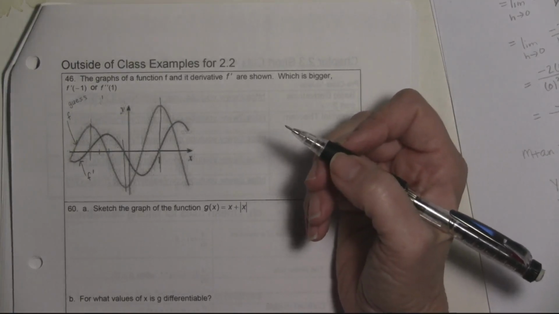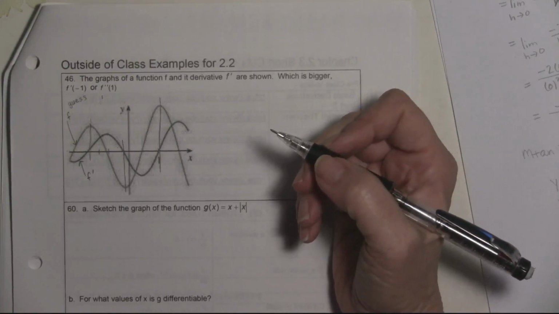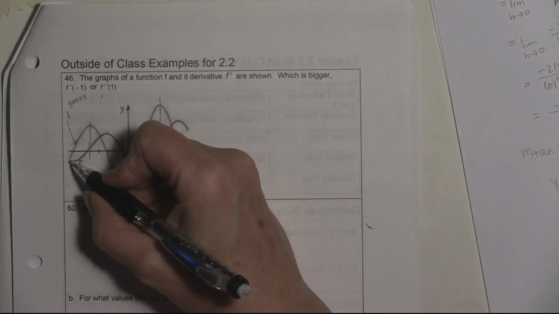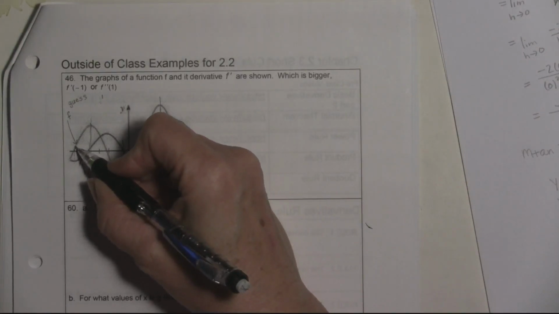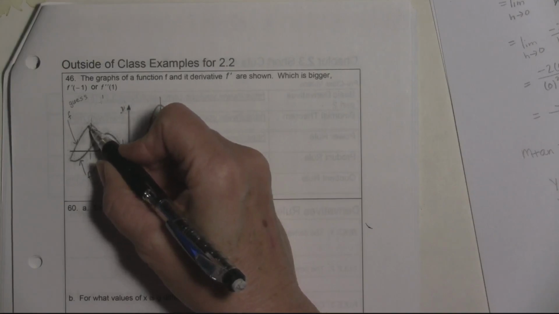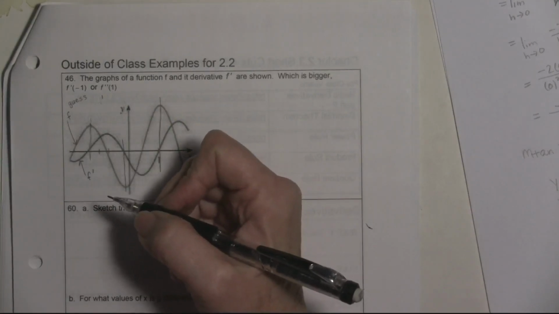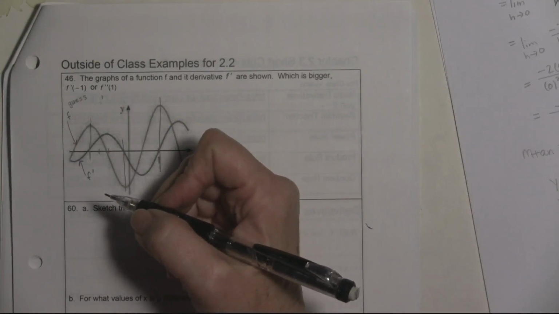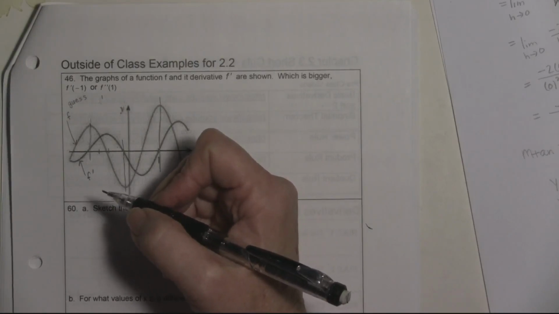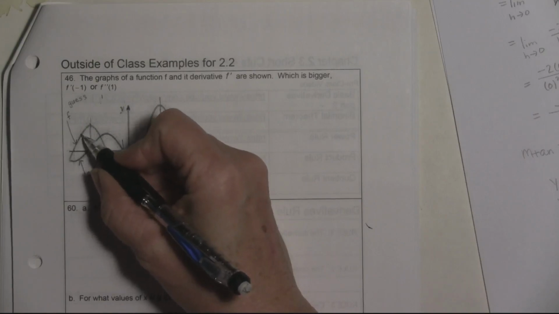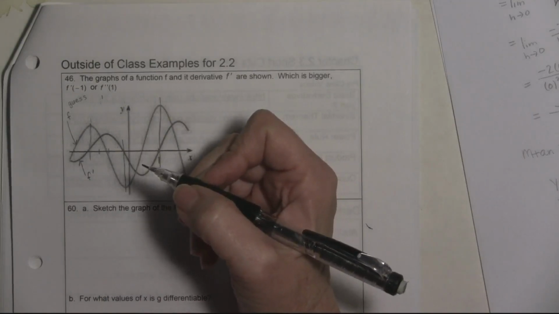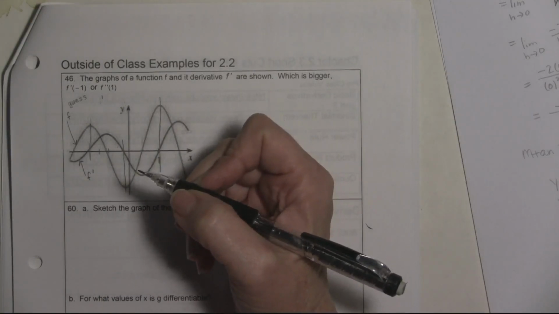Okay, now the other thing that we would want to make sure of, you notice here that f is going uphill. And since f is going uphill, that means that the slope for f is positive, right? The slope of the graph is positive if you're going uphill. And so that would mean that f prime would have to be above the x-axis.